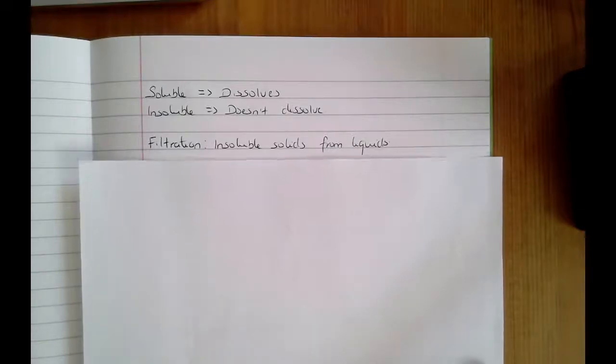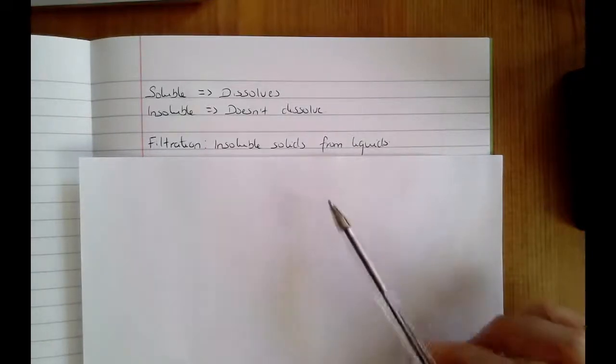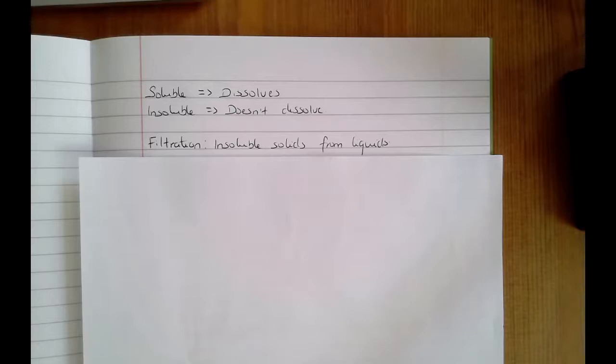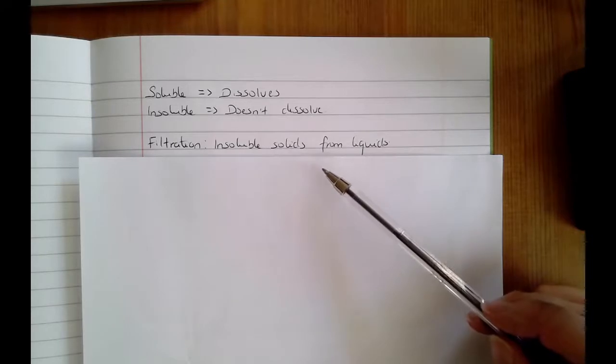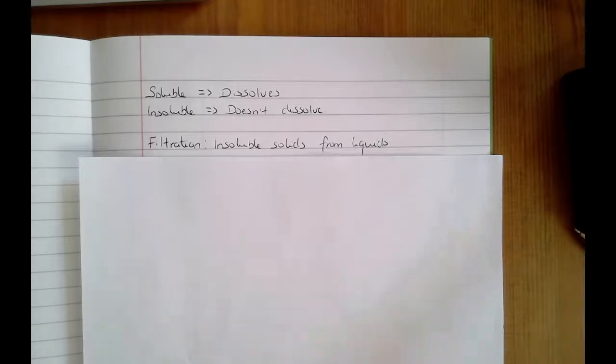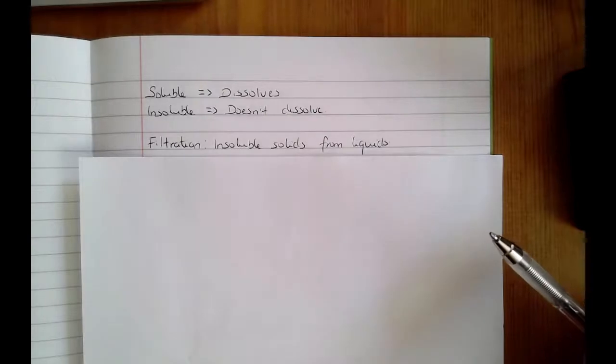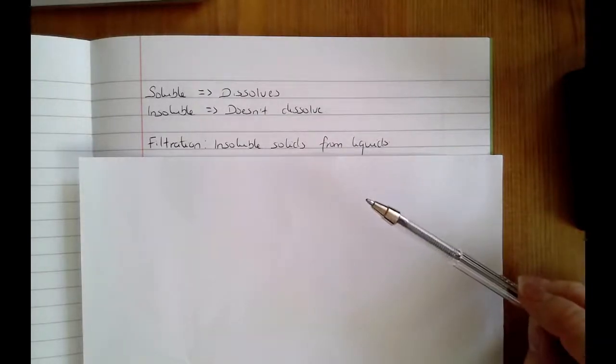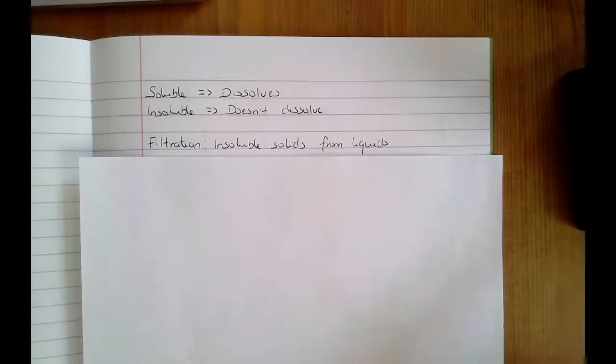So we're going to look at filtration first, which is how you separate insoluble solids from liquids. So if you just think of an everyday example, right? If you are making pasta and you boil pasta in some water, and at the end, when you're finished boiling it, you want to separate the pasta from the water. Okay, pasta is an insoluble solid. The pasta doesn't dissolve in the water, and at the end, when you want to separate them both, you use a strainer. It's like a filter. And that's exactly what you're going to use in chemistry. If you've got an insoluble solid, you're going to use a filter to separate it.